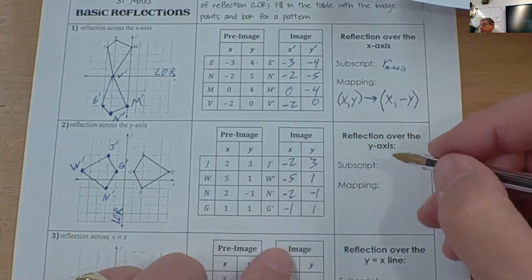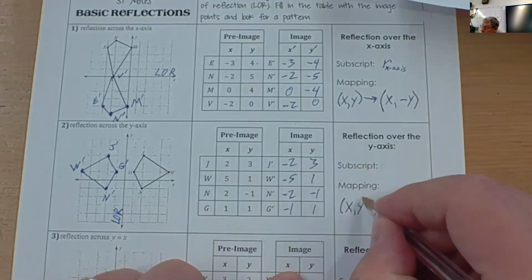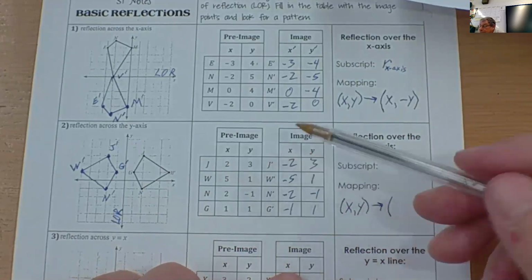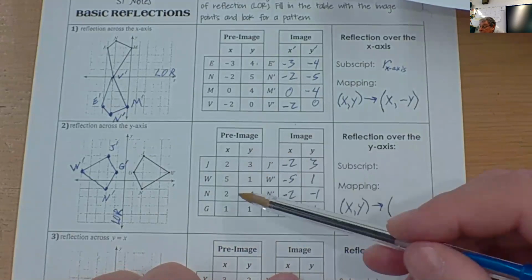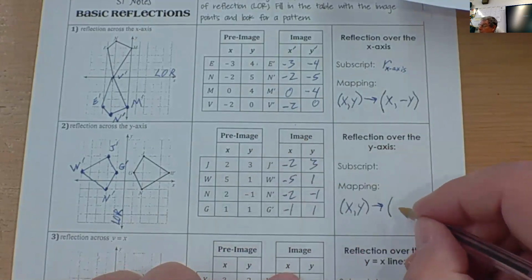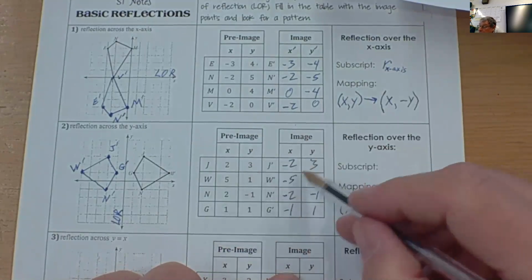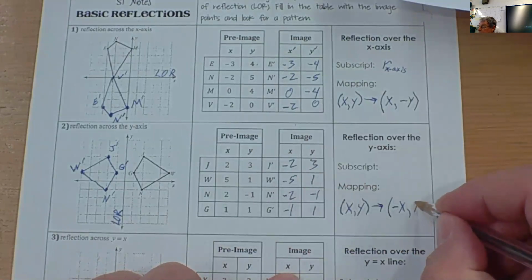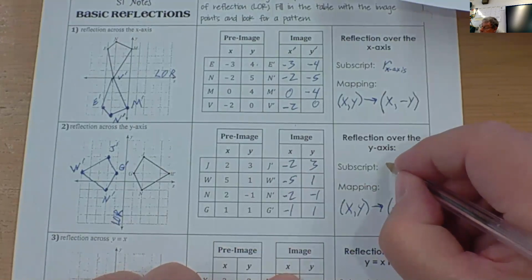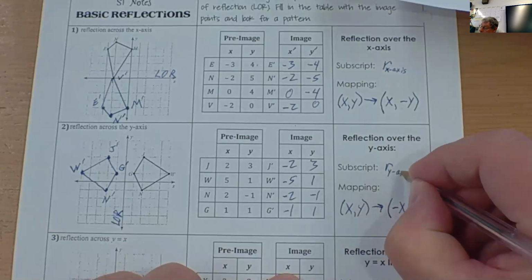So when we make our observation here for our mapping, we're going to take the ordered pair XY and map it onto, well, what happened? 2, negative 2, 5, negative 5. The X's simply change signs. So this mapping would be negative X. And notice the Y's did not change. Y. Our subscript, reflection over the y-axis.